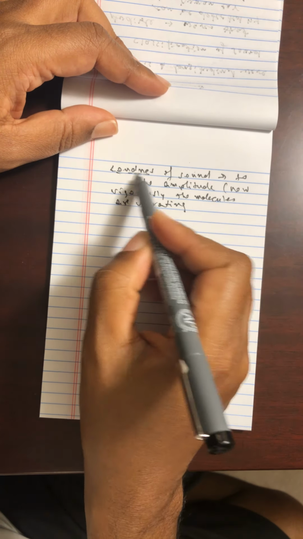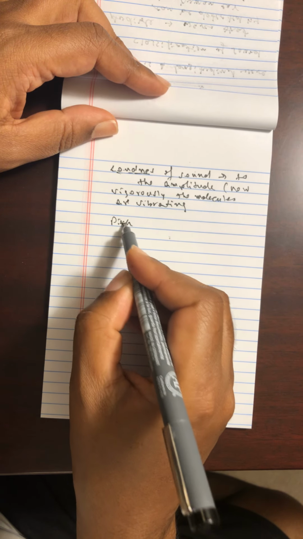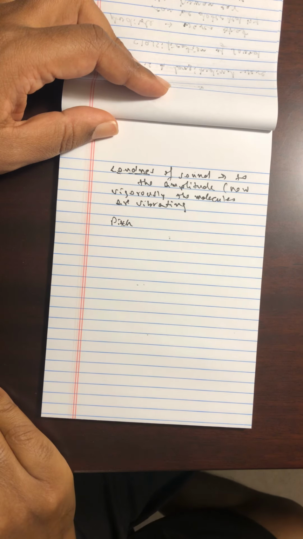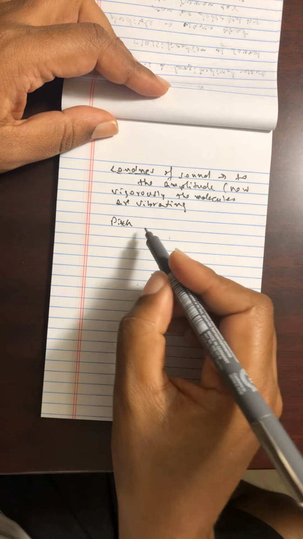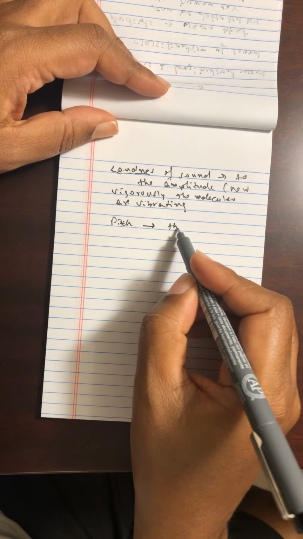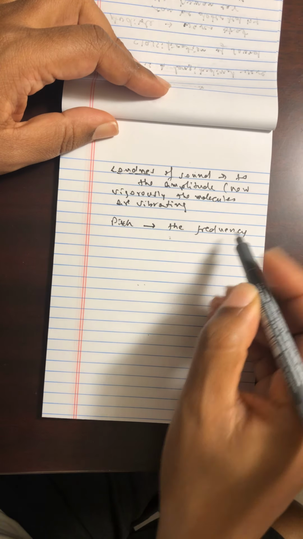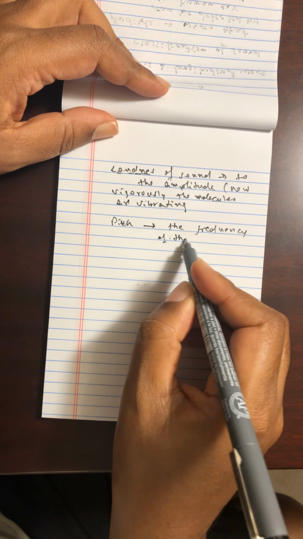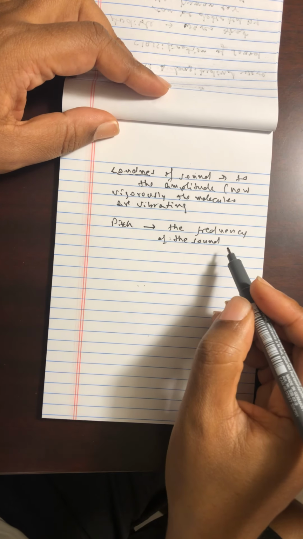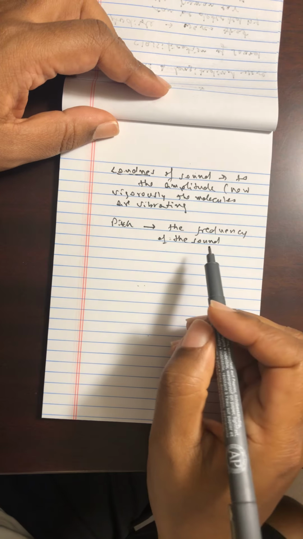And then the other property is pitch. Pitch has to do with the frequency of the sound. The greater the frequency, the greater the pitch. So this is the relationship between human sensation and properties of sound.